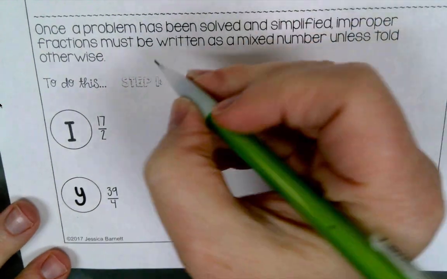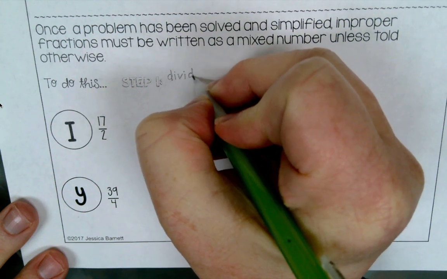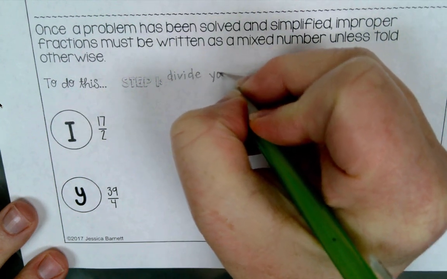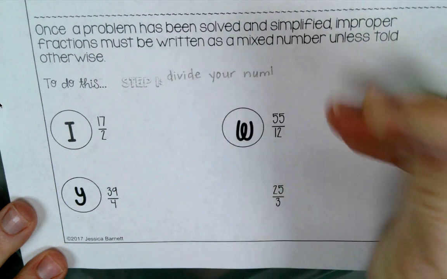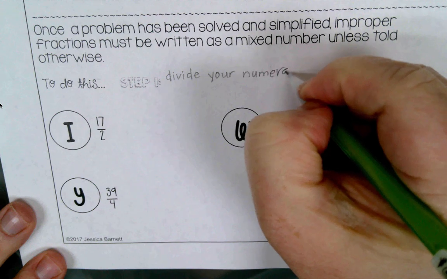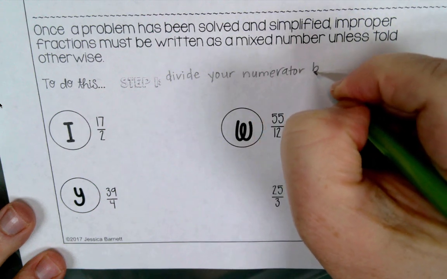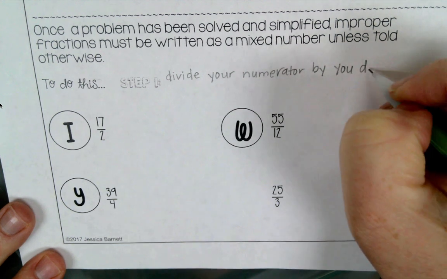So you are going to divide your numerator by your denominator.